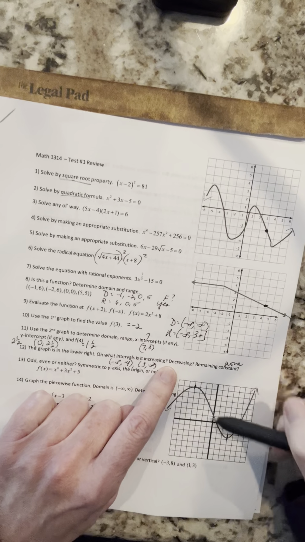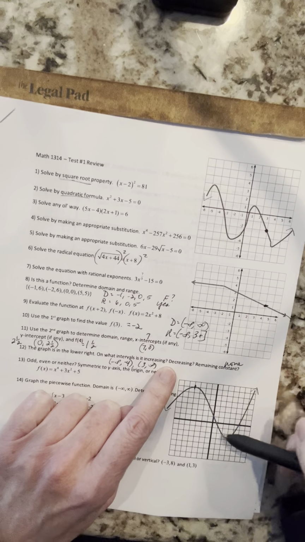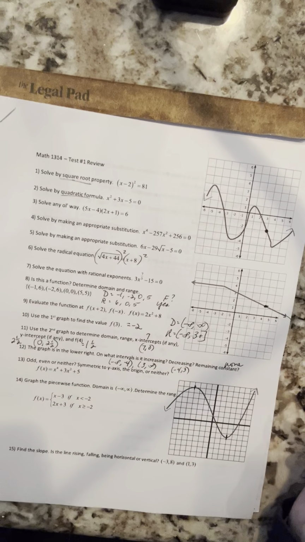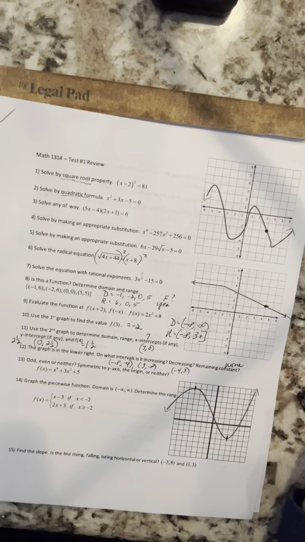Where is it decreasing? This part of your roller coaster ride is where it's decreasing from -4 to 3. Number 13, is this an odd function, an even function, or neither? Is it symmetric to the x-axis, the origin, or neither?